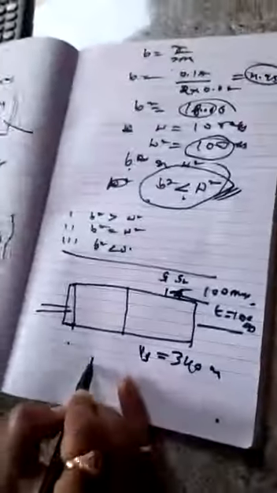Now, if the velocity of sound is given as 340 meter per second, calculate its Mach number. Very easy. The given values are: the distance between these two is 100 millimeter, which means 100 into 10 to the power minus 3 meter. T is 100 microsecond, which means 100 into 10 to the power of minus 6 second. And the velocity of sound is 340 meter per second.